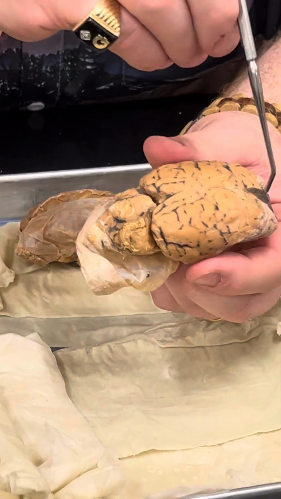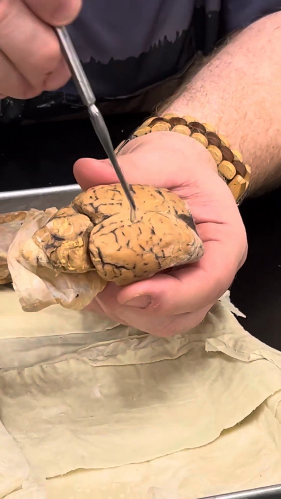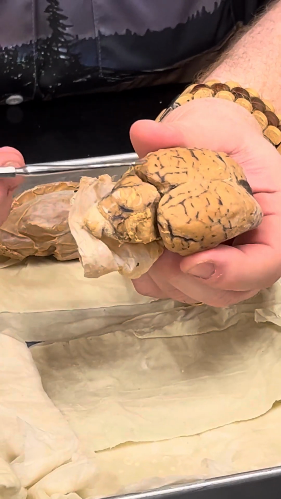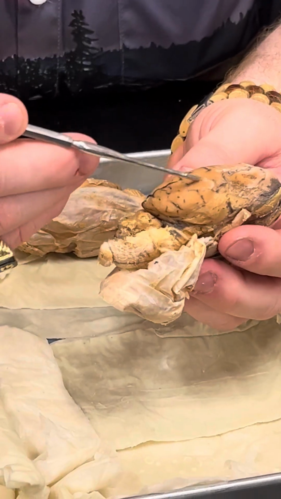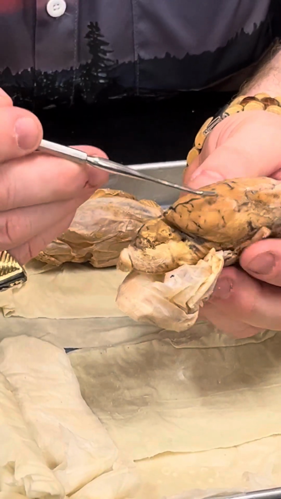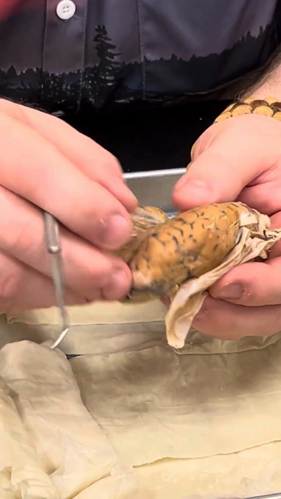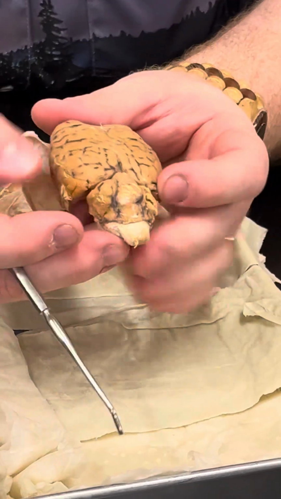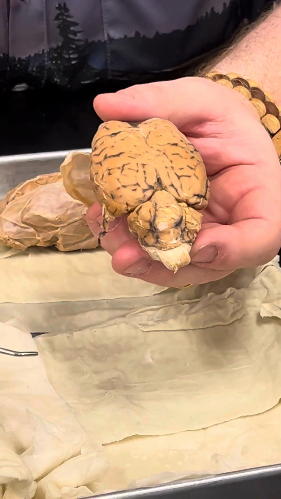But we could say that this area over here is going to be the frontal lobes. This middle area will be the parietal lobes, and back here will be the occipital lobes. The temporal lobe, you can see, it's this part over here. You could also see it on this side too. Okay. You could also appreciate that this will be the cerebellum on here.